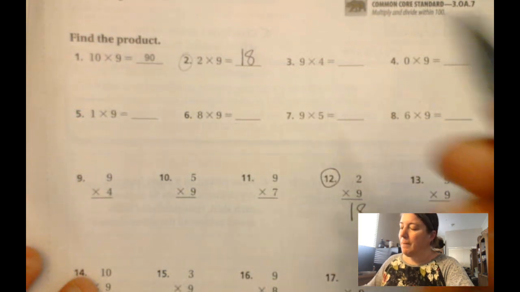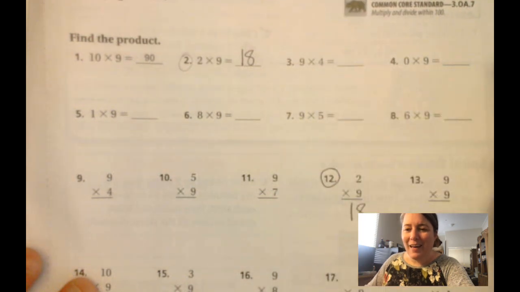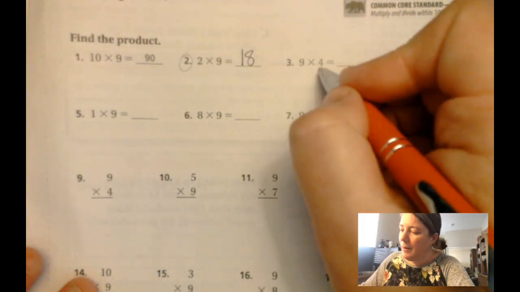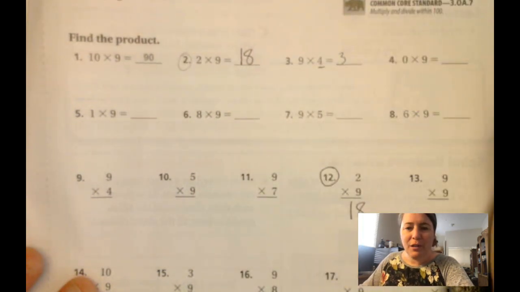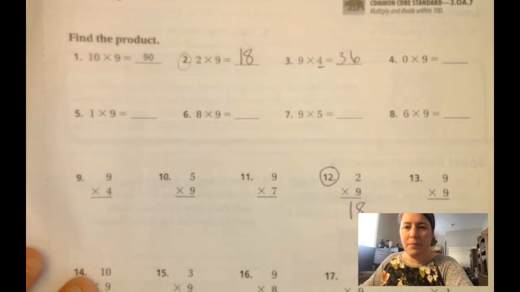The other thing that you can do to help you out is if we're multiplying everything by 9, right? Then remember the easiest way is that it's 1 less and then it adds to 9. So what I mean by that is if you're multiplying by 9, the answer is always 1 less than the other factor, and then you add to 9, so 3 plus 6. Okay, so that's another way you can do it.